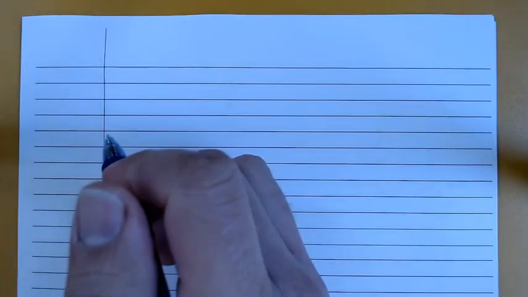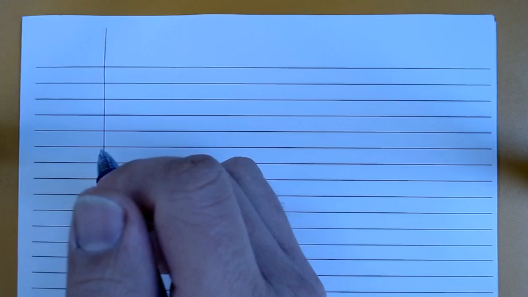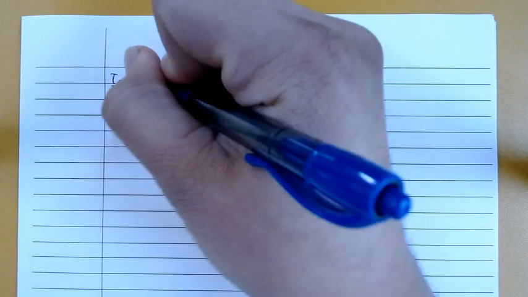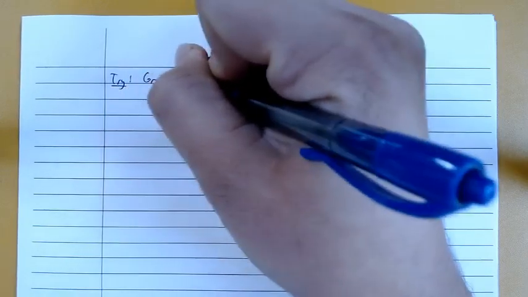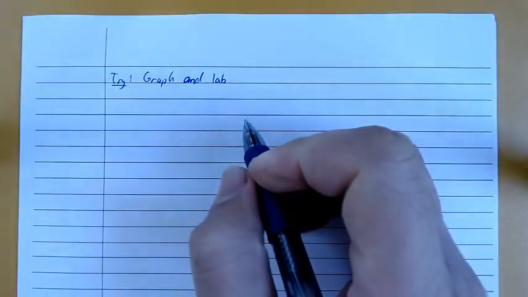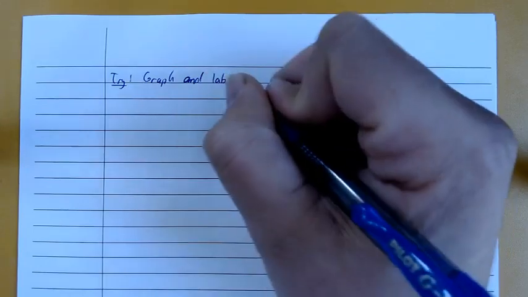Since you need 2 points to graph anyway, you might actually just want to graph the 2 intercepts and do everything at the same time. All right, so you're going to go ahead and graph and label, and when we say label, when you give the points, 0 comma 5, 12 comma 0 or whatever.